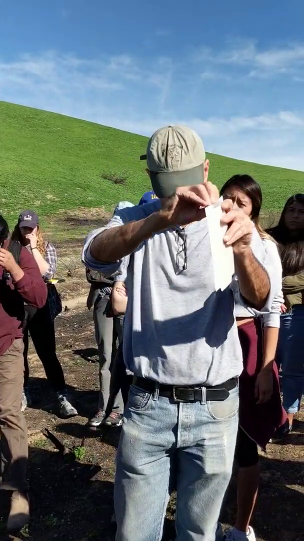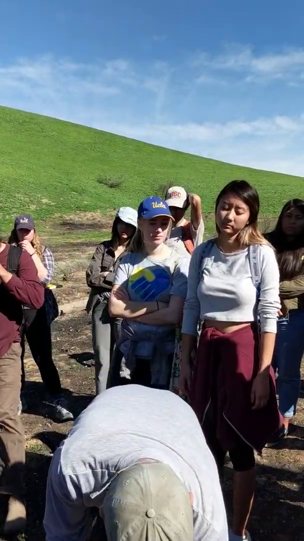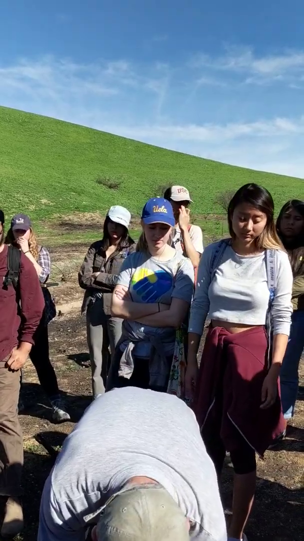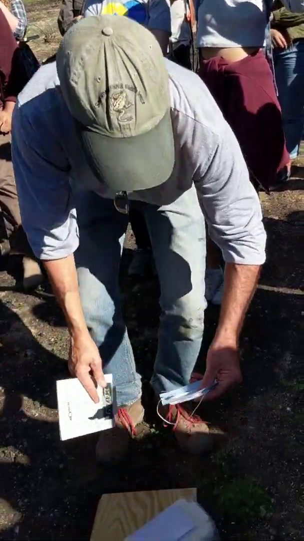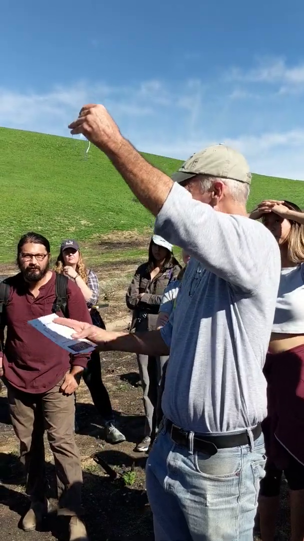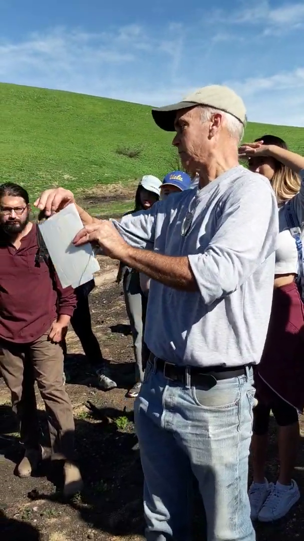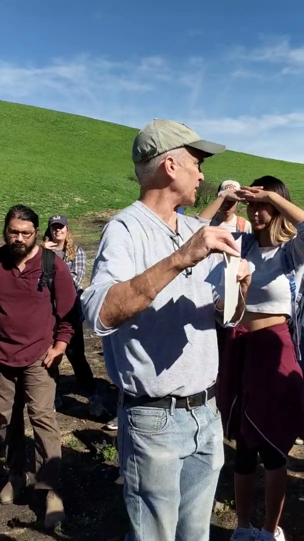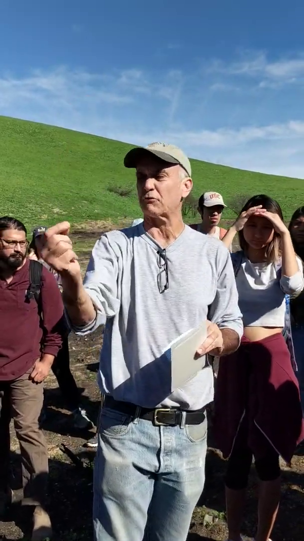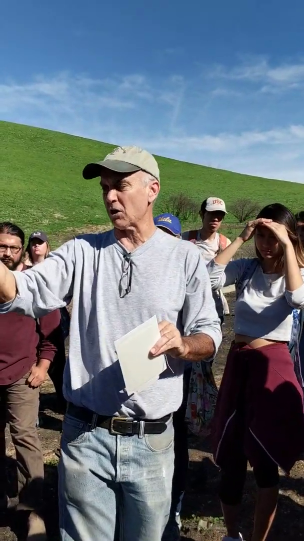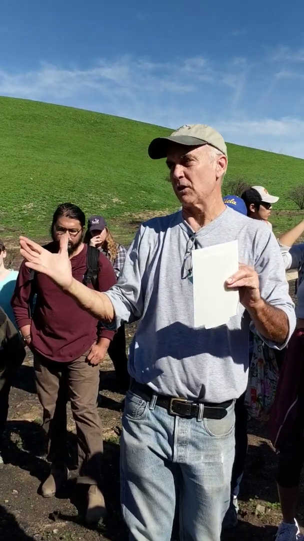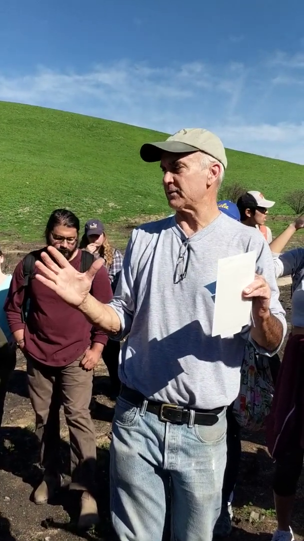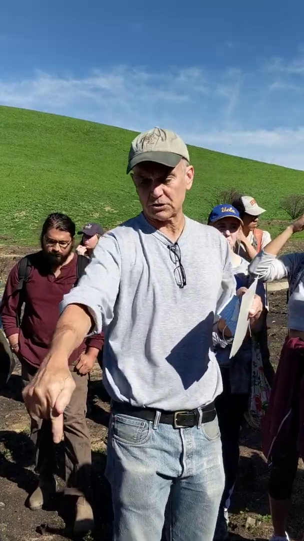You'll see up here there's a slot. In the slot you're going to take a length of string from your string card and tie it on here. You can use a square knot, you can use a granny knot, I don't care. And you're going to tie it to the nearest vertical structure that looks to you like it's going to hold up for the next 6 months, nearest to that plot.